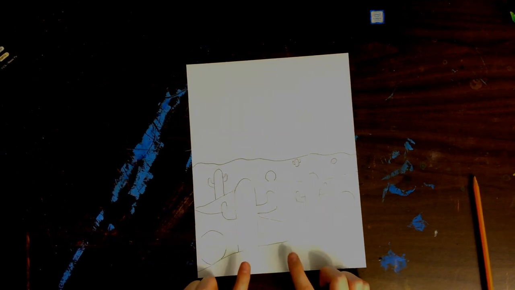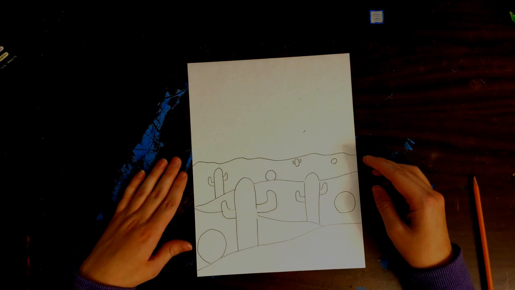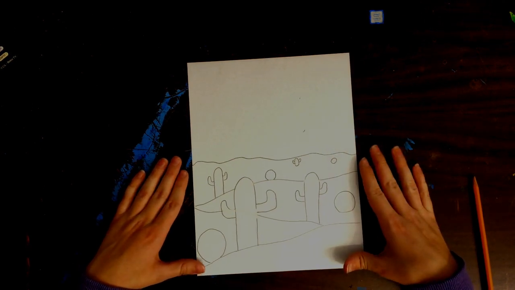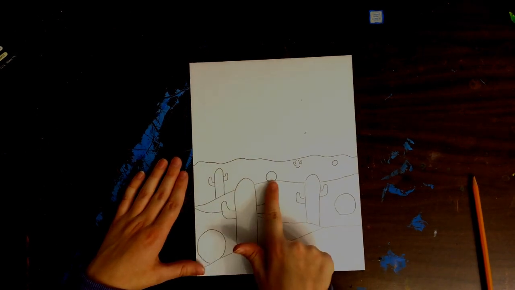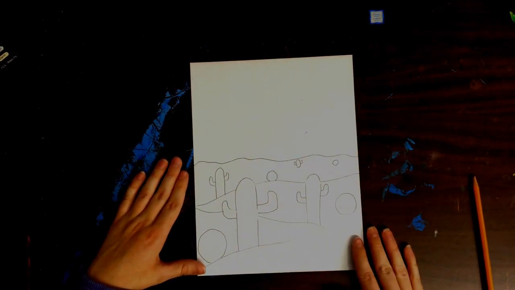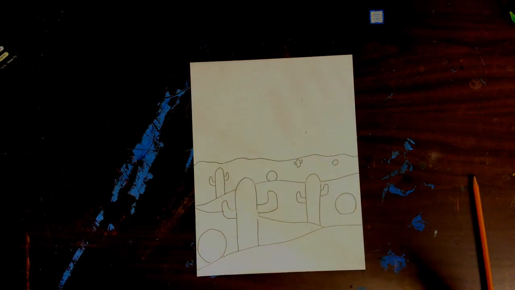So another way that you can help establish perspective is make sure that the things that are meant to be closer to you are actually brighter in color, and the things that are farther away are a little bit more dull. So if you're gonna use something like crayons, you can just press harder on the ones that are closer to you and then press lighter on the ones that are in the back. So I'm gonna grab my supplies and see what I have to work with to color this.